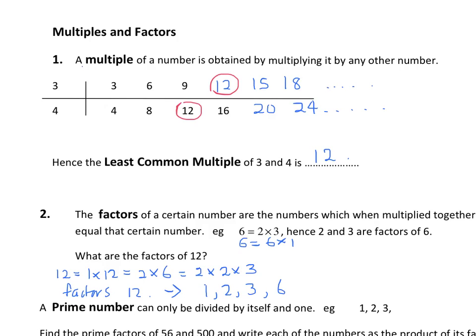Is there one I've forgotten? I think there is, isn't there? What if you multiply 2 by 2? 2 by 2 is also a factor of 12 because we can write 12 as 4 times 3. So 4 is also a factor. Okay, so that's what we mean by the factors of a number.